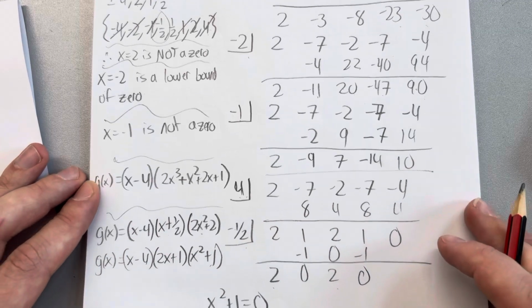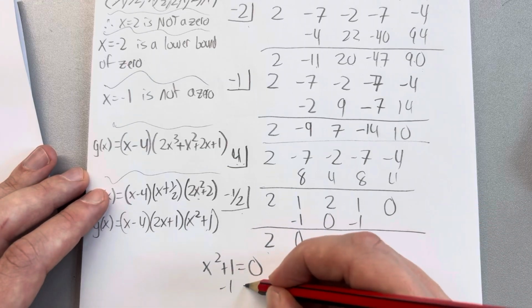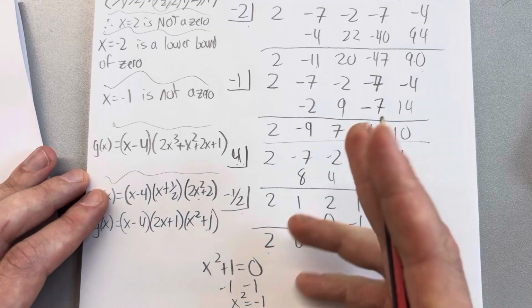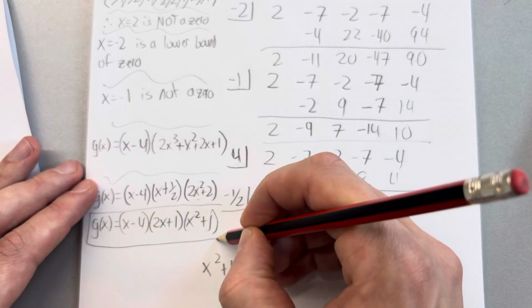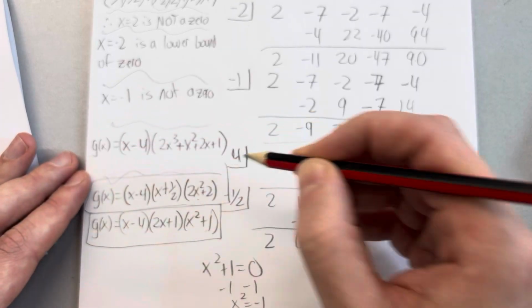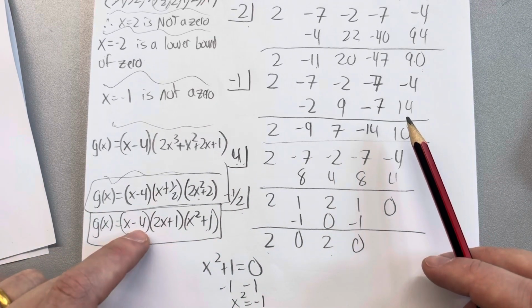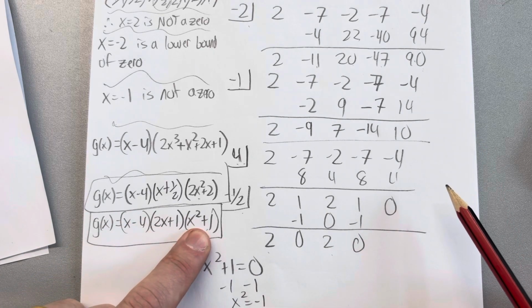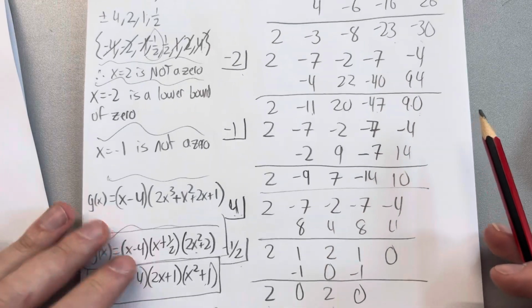Imagine a parabola above the x-axis. It never equals 0. x squared never equals -1. There's no real numbers that you can plug in there. That's why we call this irreducible. Either one of these would suffice as the answer. So this time we weren't able to get a linear factor, but we did get a linear and quadratic irreducible factor that's equivalent to the standard form.